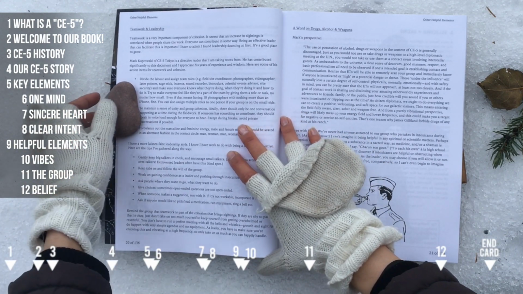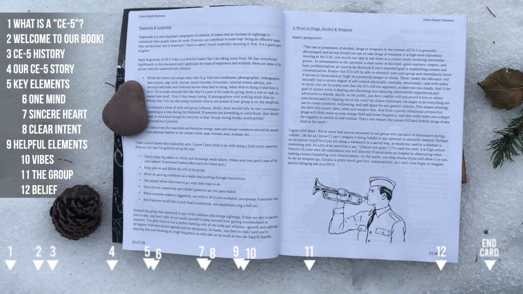Teamwork and leadership. Teamwork is a very important component of cohesion. It seems that an increase in sightings is correlated when people share the work. Everyone can contribute in some way. Being an effective leader that can facilitate this is important. I have to admit I found leadership daunting at first. It's a good place to grow.